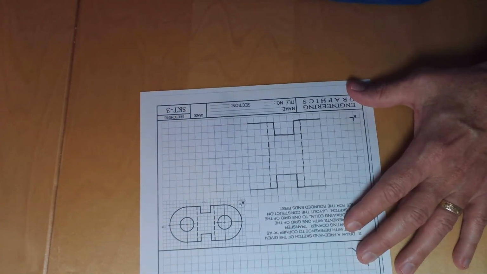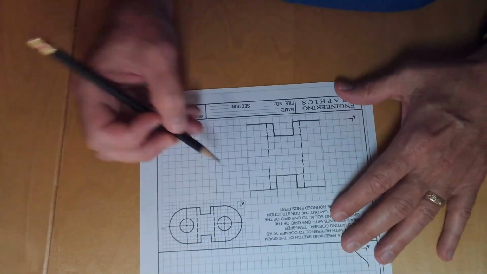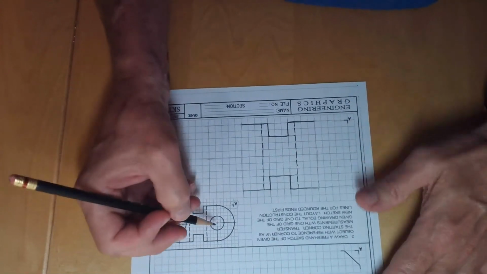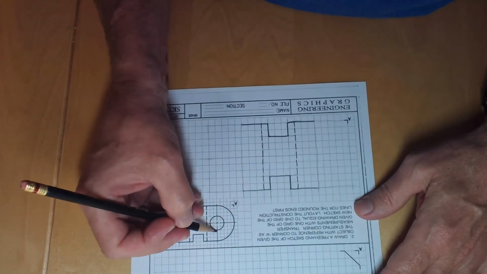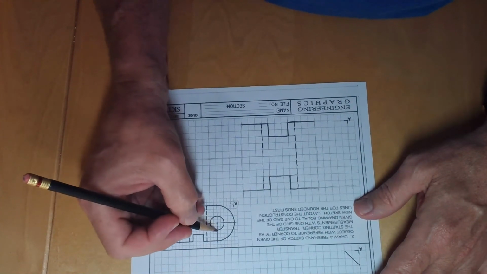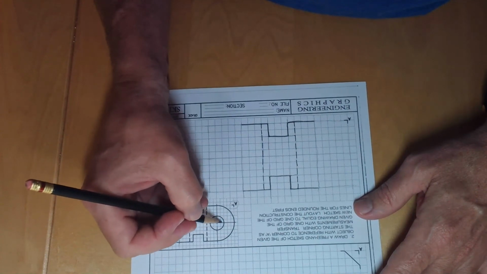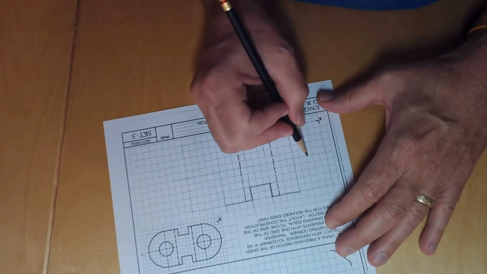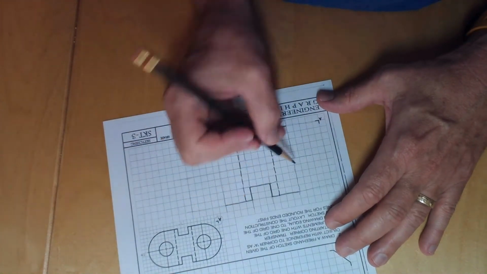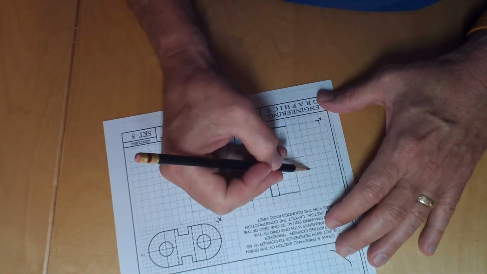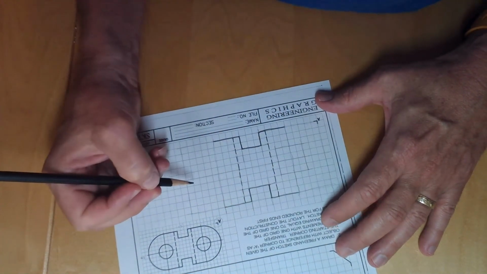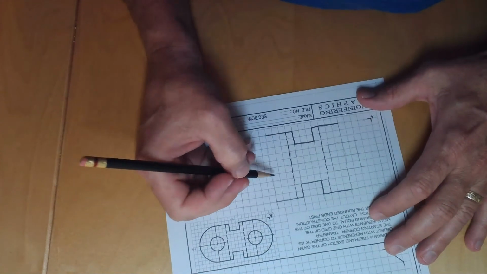And to do that, what I want to do is lay this out, and I'm going to lay this out with a square. The radius of this circle right here is 2 grids, so 2 squares in radius. I'm going to find the center, which is right here, and lay this out. So we've got 2 and 2 and 2 and 2, like so. And we'll do the same thing on this side.